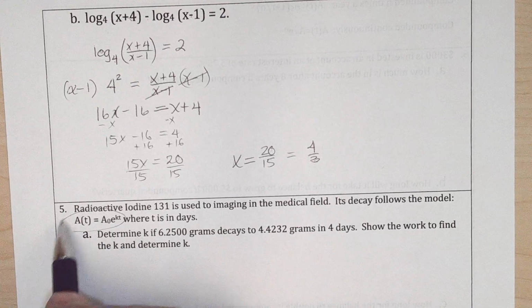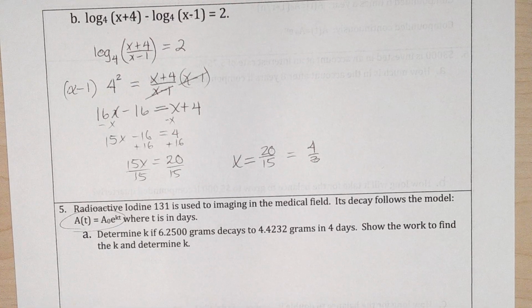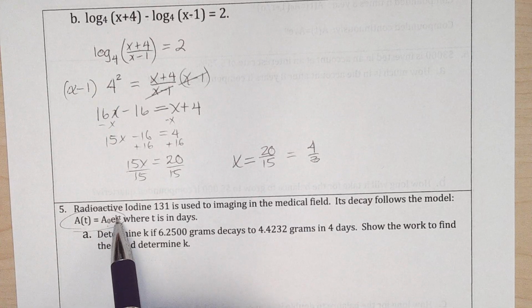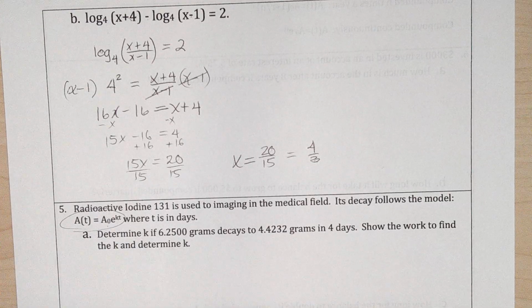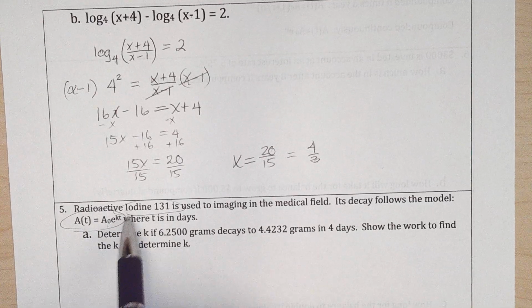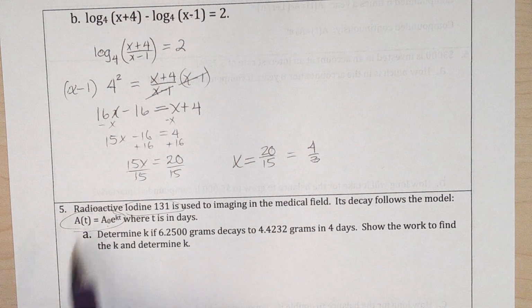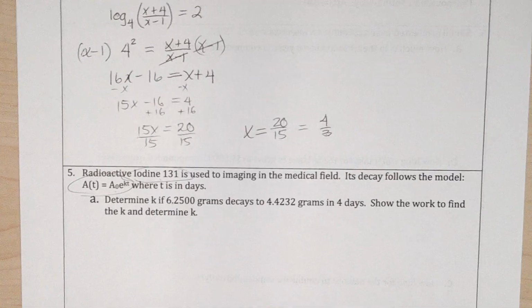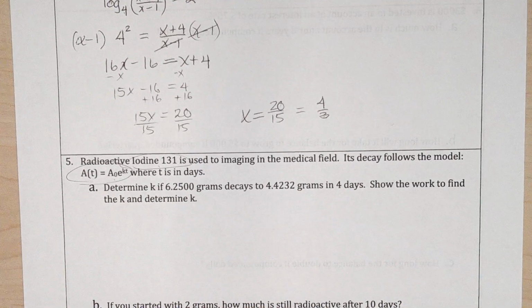This is the continuously decaying model. There's a K. It should be negative if it's decaying, and that's what radioactive isotopes do. So I need to find the K for iodine 131. That's the chemical they put in your blood so they can do scans for some problems.